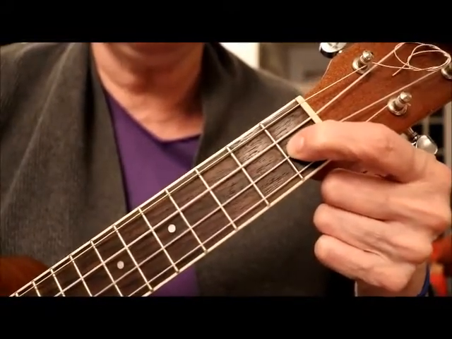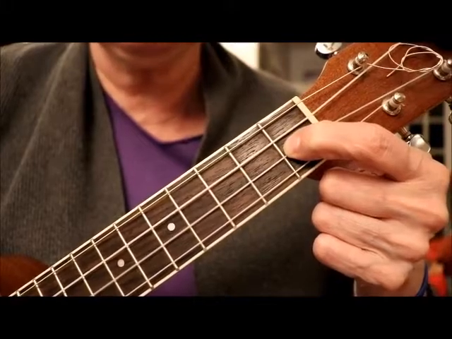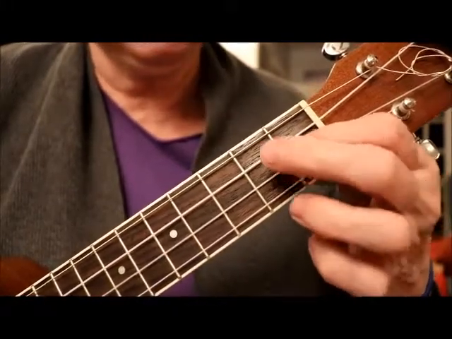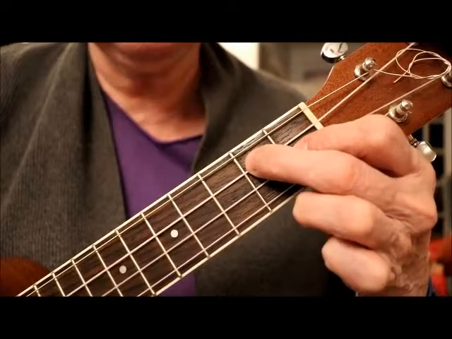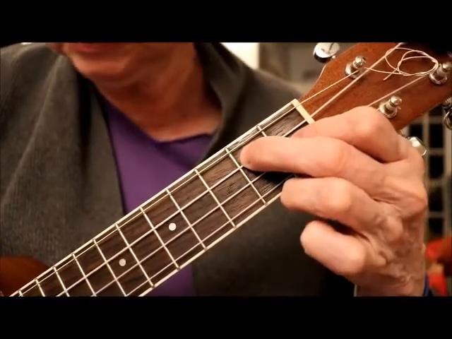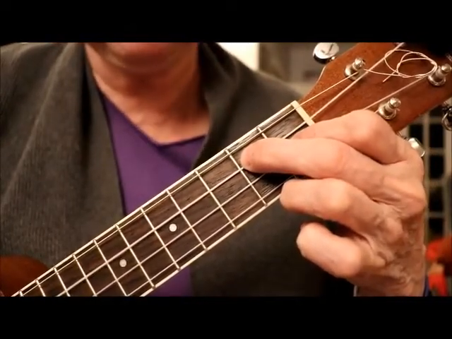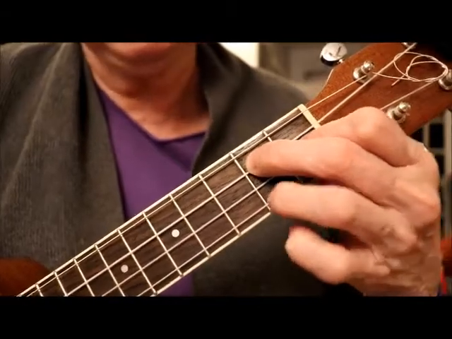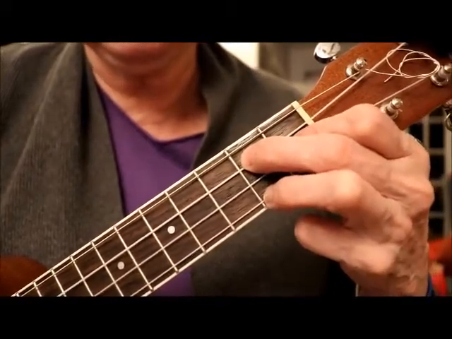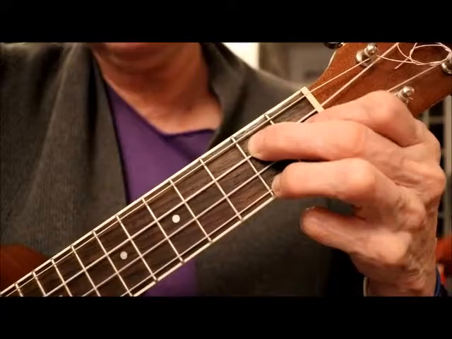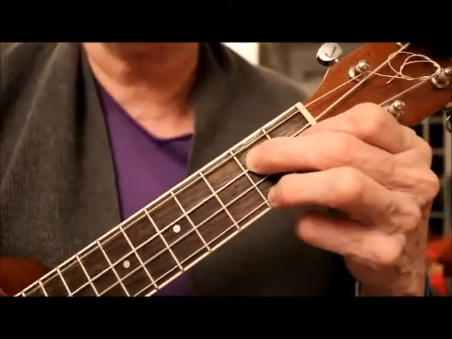G7: first finger on the first fret of the second string, your E string, and then with the second finger you're going to put it on the second fret of the C string, string 3, and then you're going to stack that other finger underneath on the first string, the A string, and that's your G7.